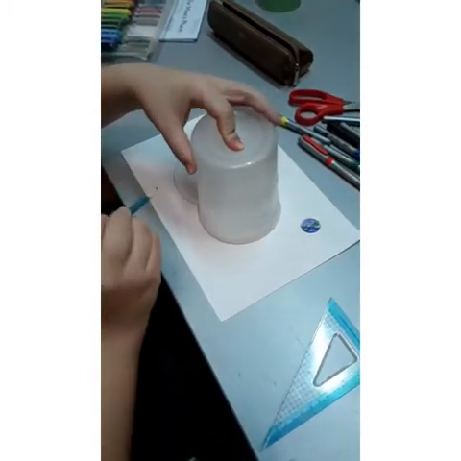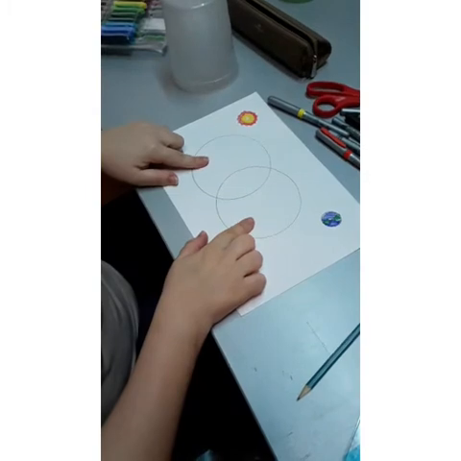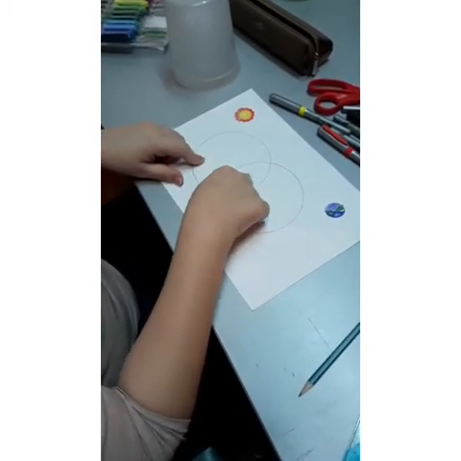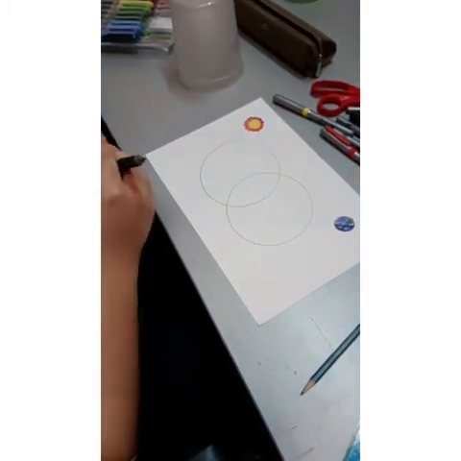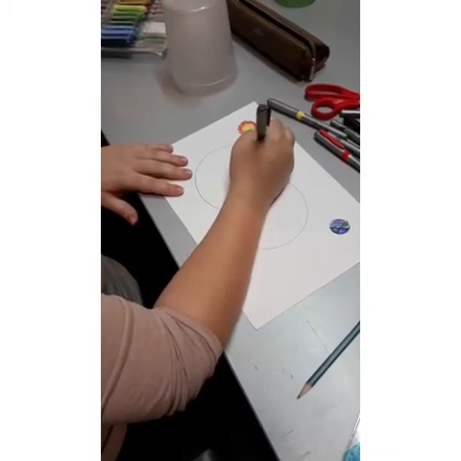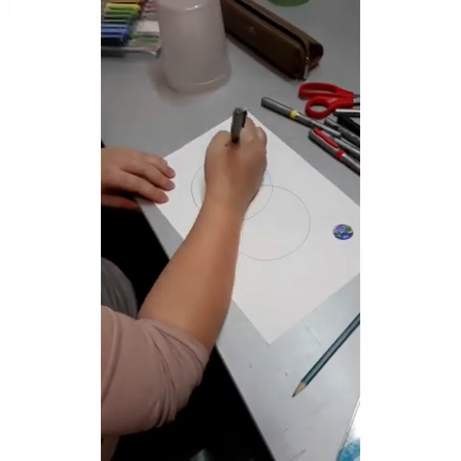You need to take into account that the circles need to be of a certain size. The two sides that are separate are going to be the differences between the two elements, and the sides that are touching each other, okay, are the ones where you're going to write all the similarities or the points in common that the two elements you're comparing and contrasting have, okay?